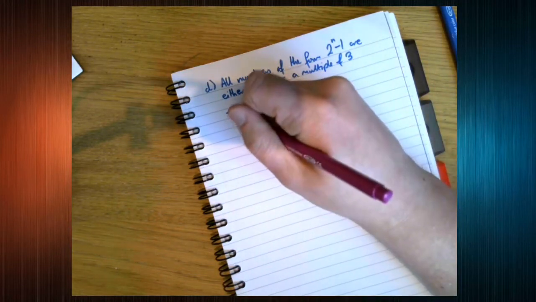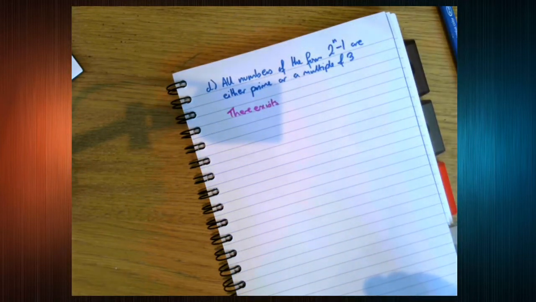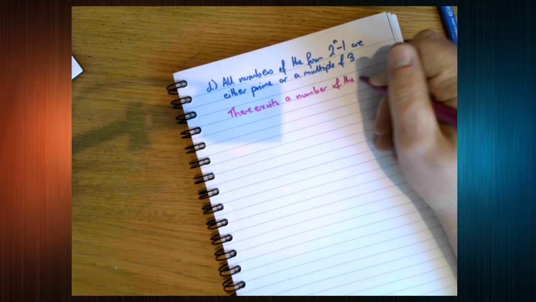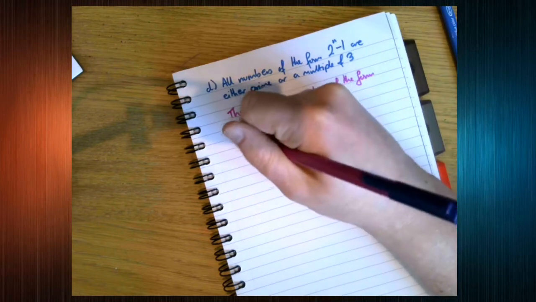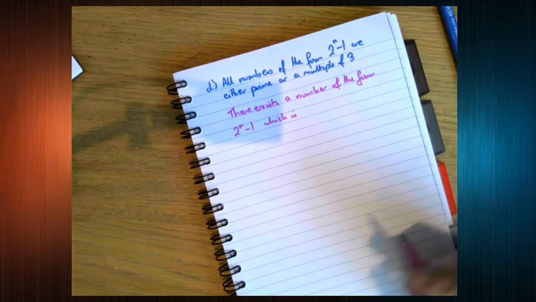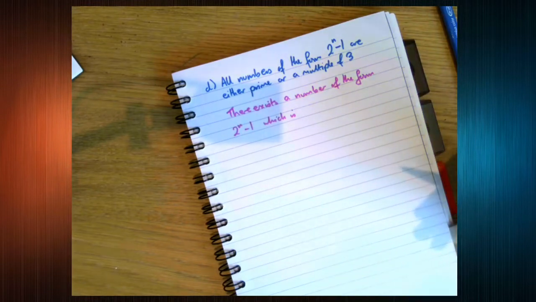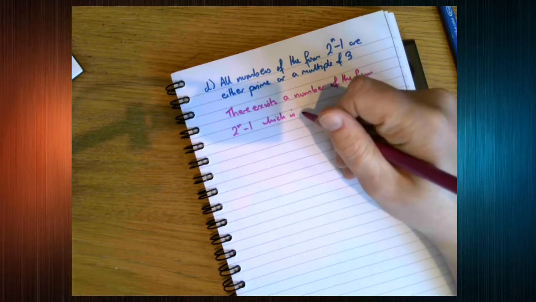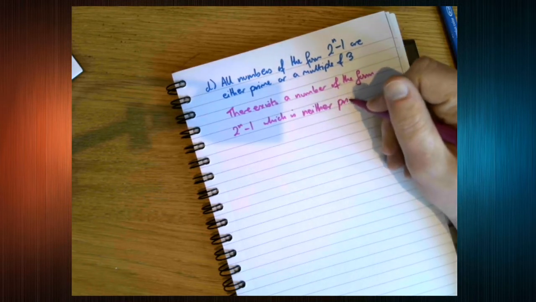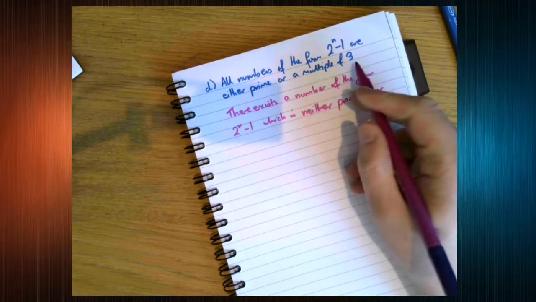So there exists a number of the form 2 to the n minus 1, which is. So how do we express not this and not this? So the phrasing is neither nor, so it's not this or not this, is neither nor.